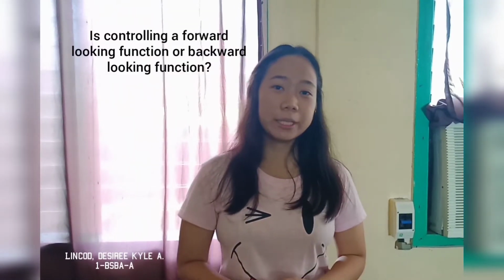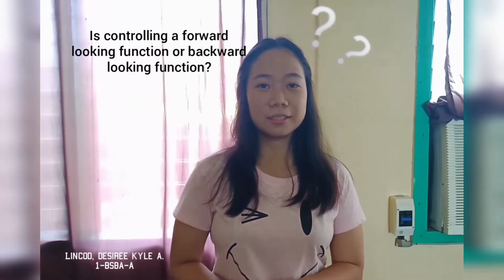Is controlling a forward-looking function or a backward-looking function? Okay, with that question, is controlling forward-looking or backward-looking? So, ito, medyo napaisip ako kasi pwede siyang mas more on, feeling ko, it's more on backward-looking. It is because you need to check the standards, or you need to compare the standards with the actual performance, and it's backward-looking. But, okay, I realized that it is also forward-looking dahil titingnan mo, ano ba ang dapat kong gawin para hindi na ito maulit. So, it is actually both. It is both forward-looking and backward-looking.